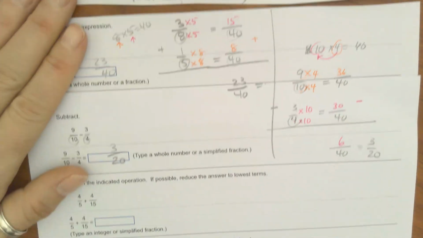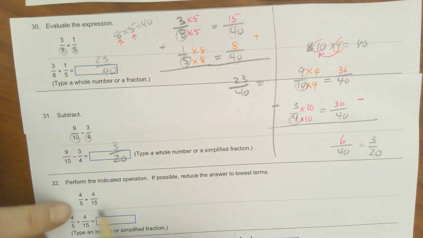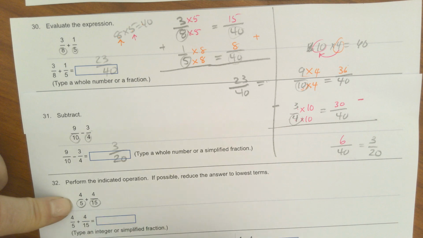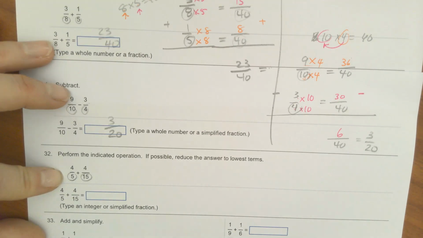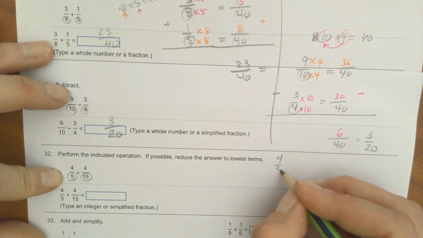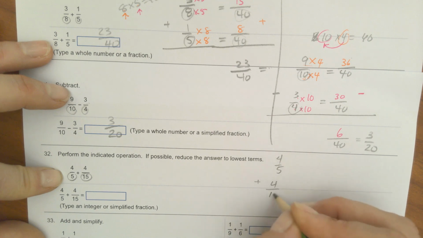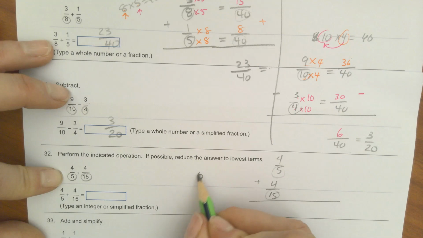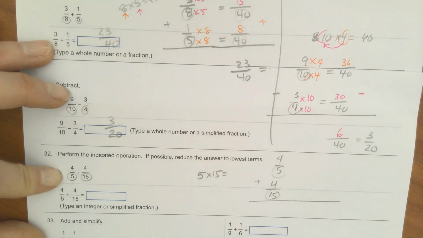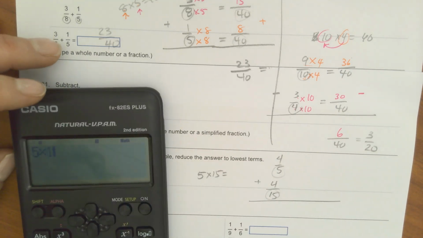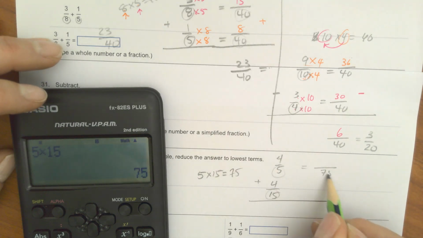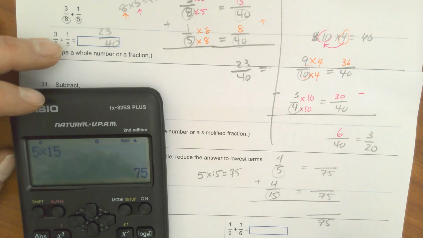Okay, question 32. Well, it's just another adding. But here the denominators are not the same, so I'm going to make them the same. So 4 over 5 plus 4 over 15. These are different, so I'm going to have to make them the same. 5 times 15 equals, I don't know what that is, 75. So I'm going to cut each cake into 75, and the answer is also going to be in 75. Okay.